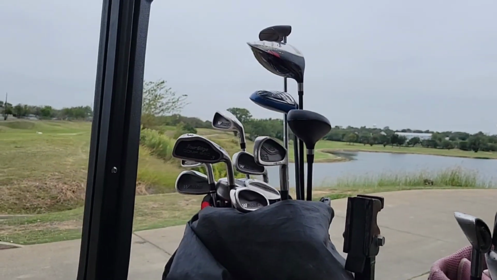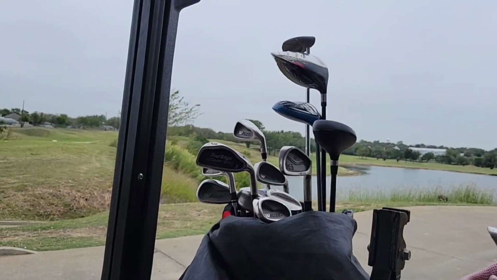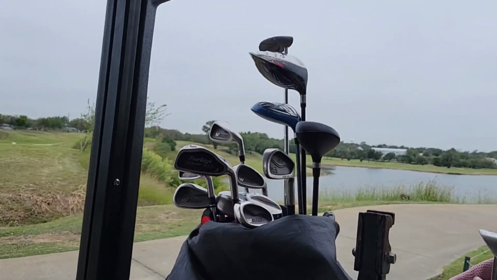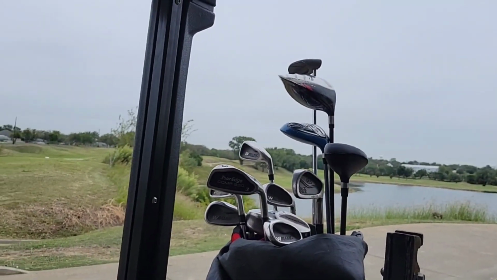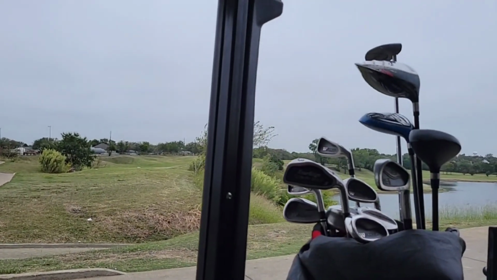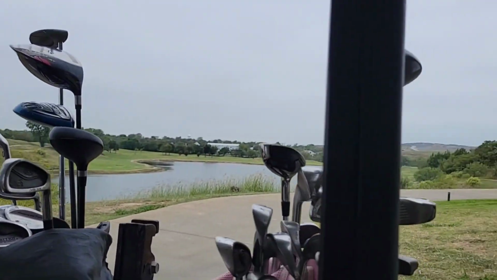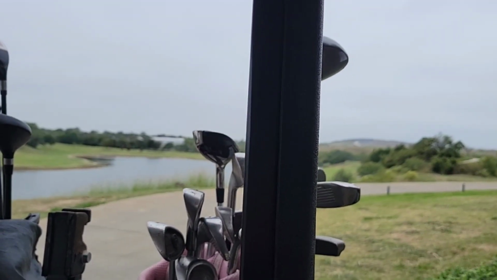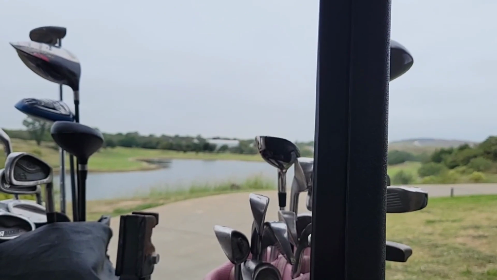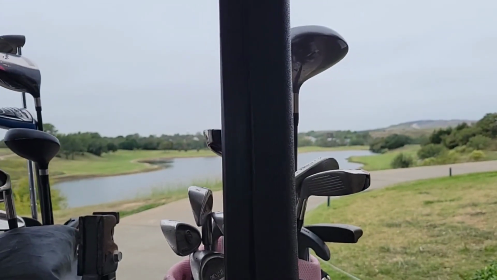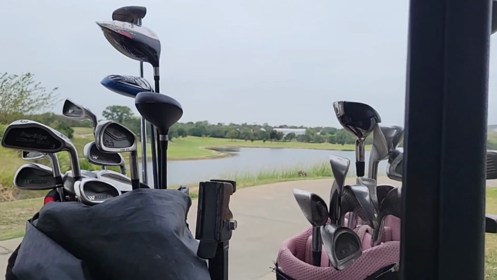So far I've lost 2 balls, 3 balls. I don't know, but it's my day to lose them. My dad normally loses them, but it's my day. So anyway, it's fun. It's a little warmer out and the wind's not so bad, so we're doing good.